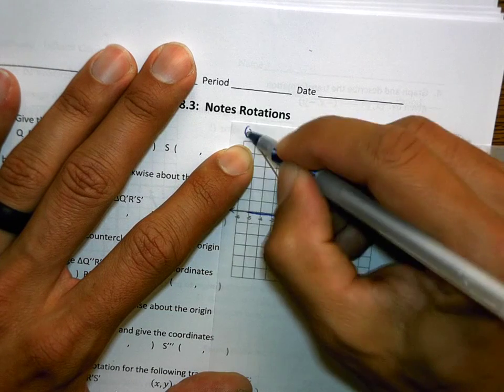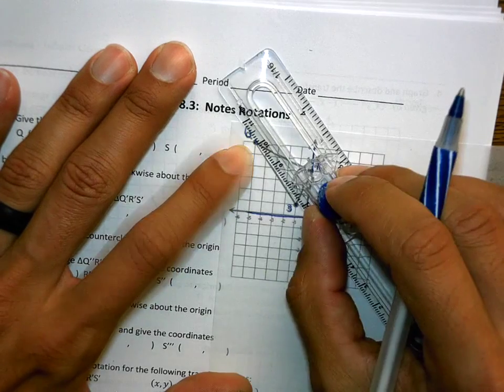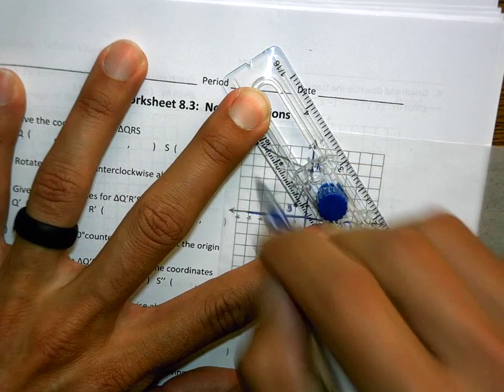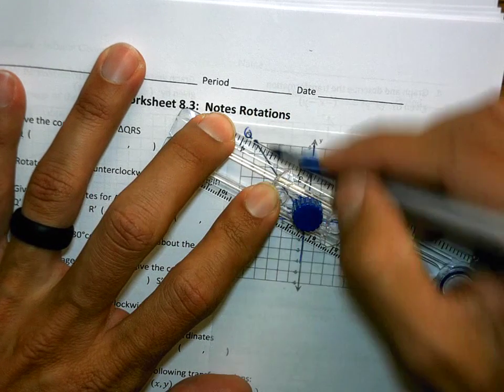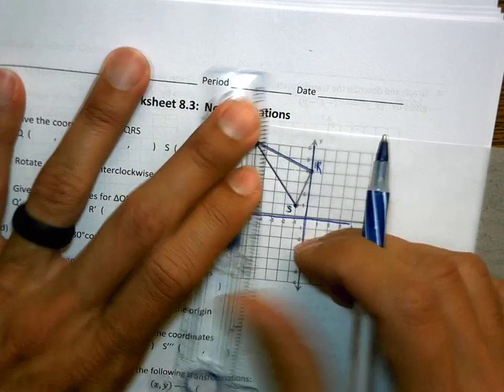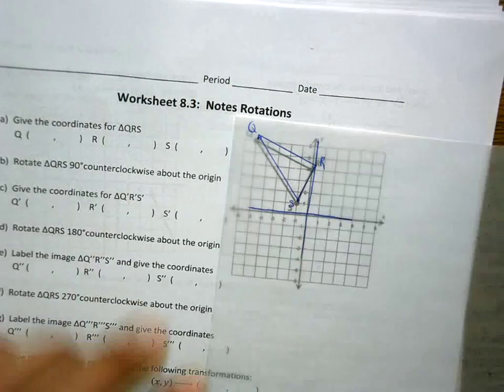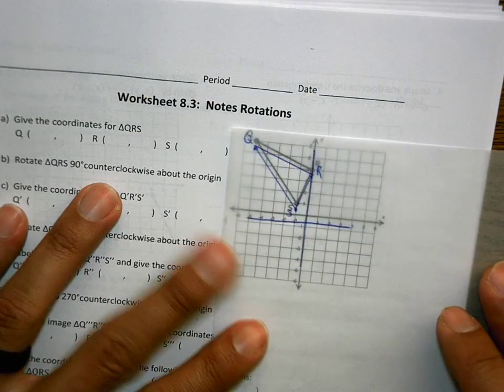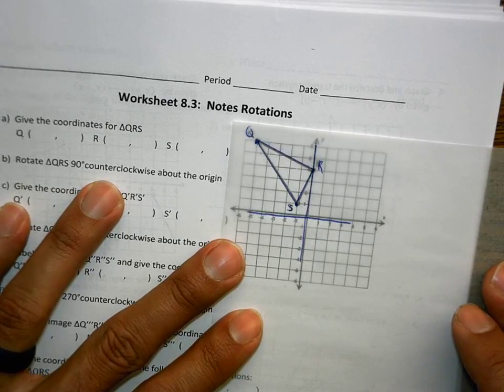Here's Q, here's S, here's R. And if you want, you can use rulers, which I have for you. Tracing it still. Just like that. And if I move, I can see is my trace looking pretty accurate. Yeah, it's pretty good.